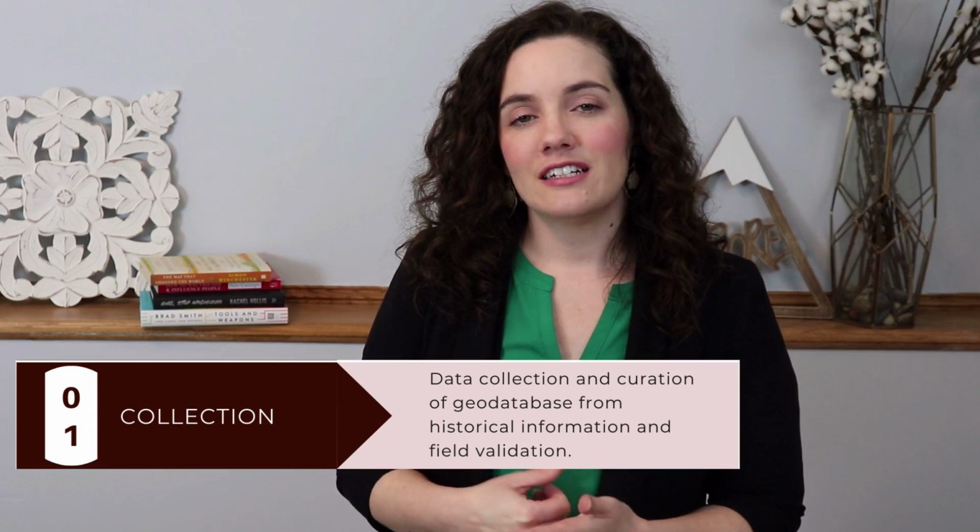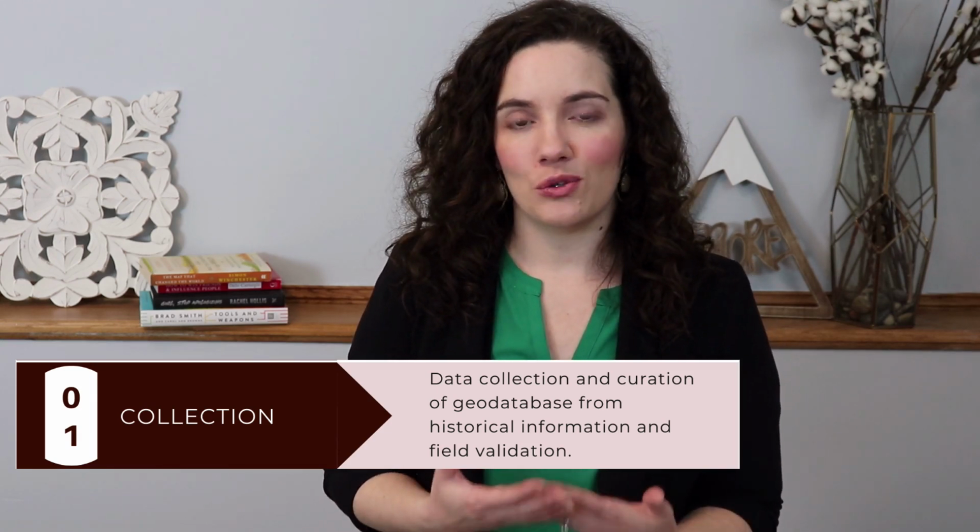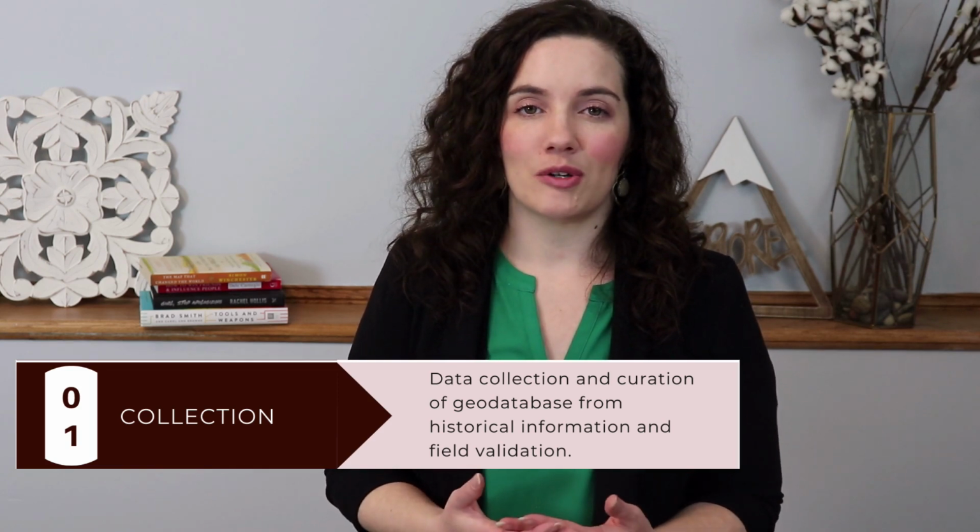So today I'm going to go through the 5 different steps that you need to go through to become a spatial thinking data-driven organization. So number 1 is all about collection. Data collection and curation of your geodatabases is the most important thing that you will start doing as a GIS professional. Now, the biggest thing with this is that you want to be collecting any data that you get your hands on.